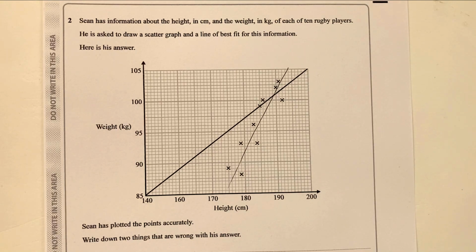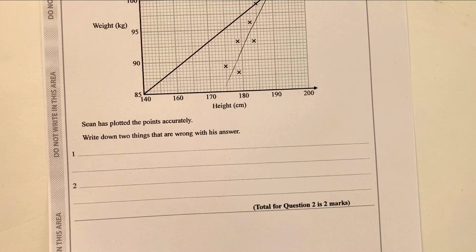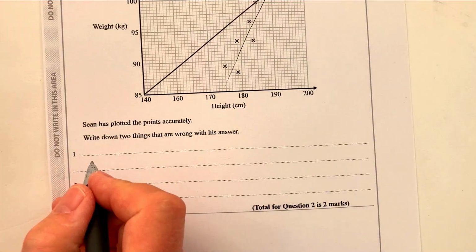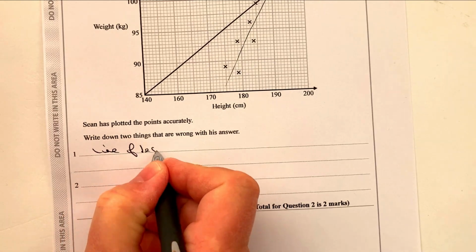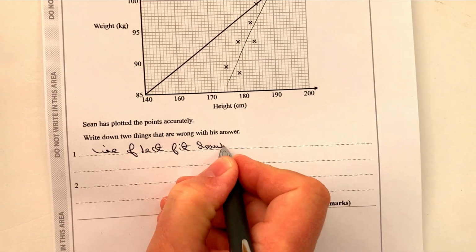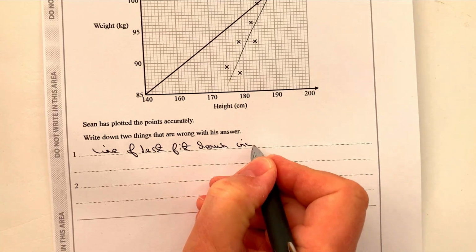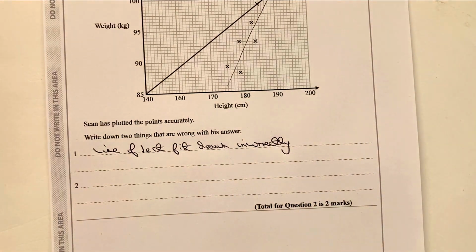So the line of best fit has been drawn incorrectly, and you just simply write that into the line here. So if I put line of best fit, and you can put drawn incorrectly.